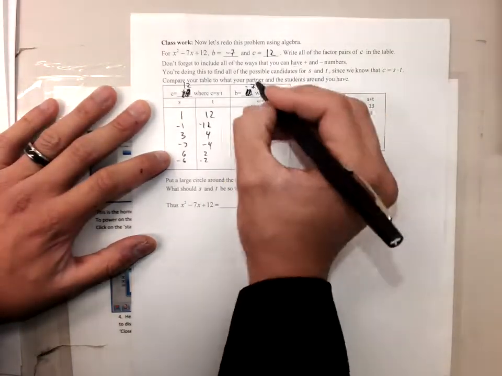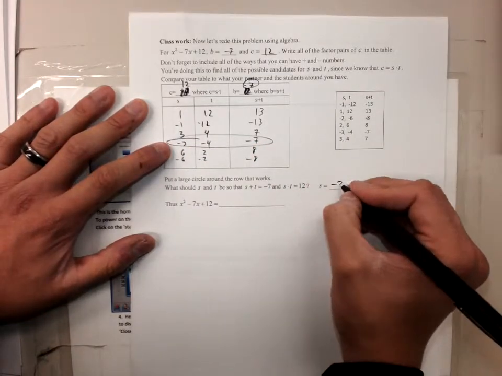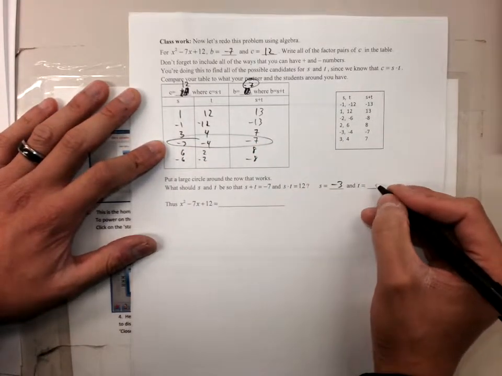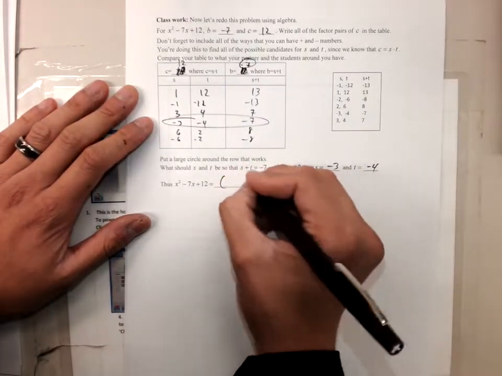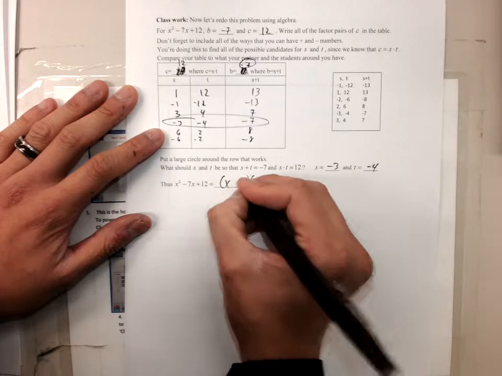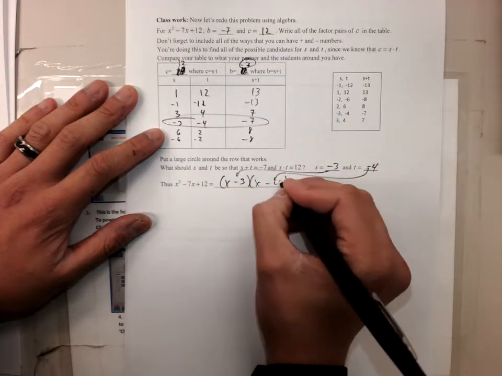What do I want? I want -7, so that's what I want. So S is -3, T is -4, and this factors then to what? X minus 3, X minus 4. Okay?